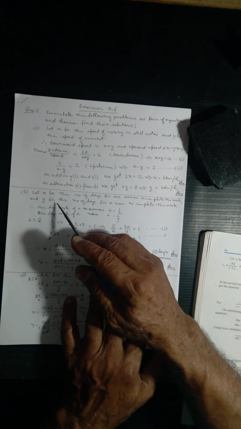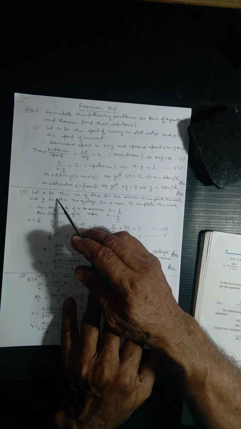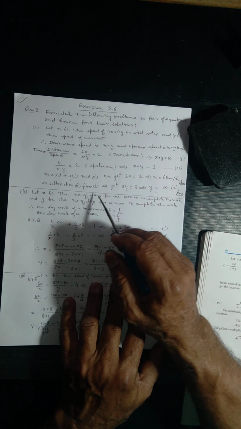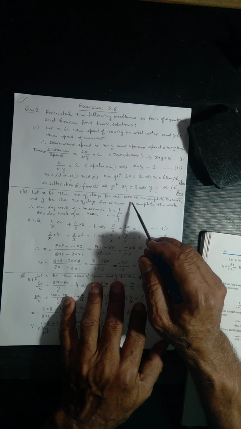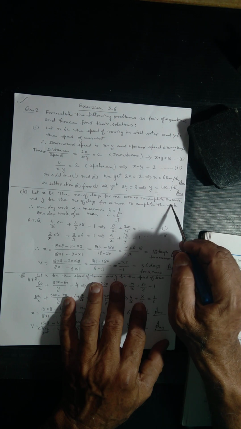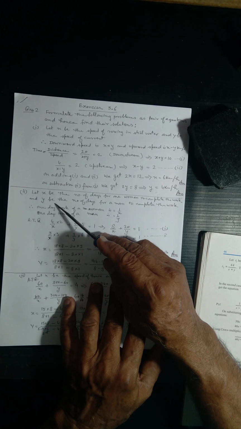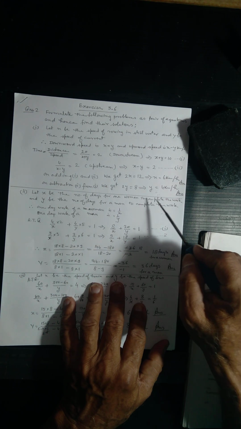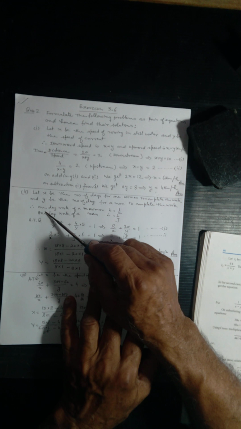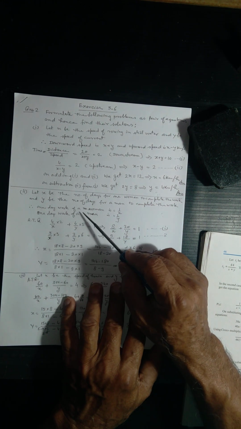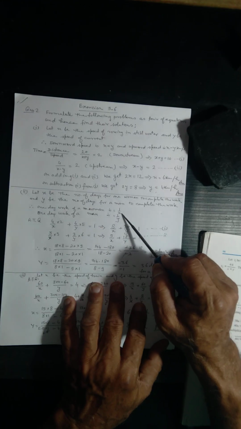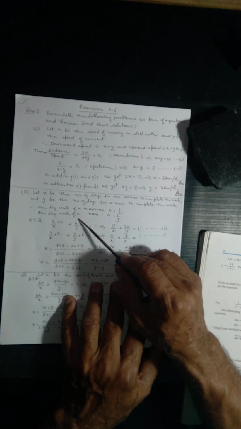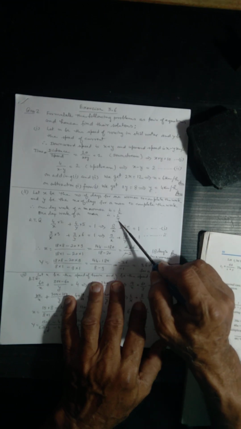You see here, let x be the number of days for one woman to complete the work, and let y be the number of days for a man to complete the work. Therefore, the one-day work of a woman is 1 upon x. One-day work of a man is 1 upon y.